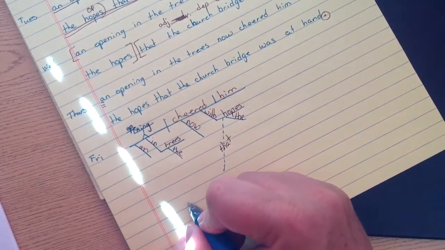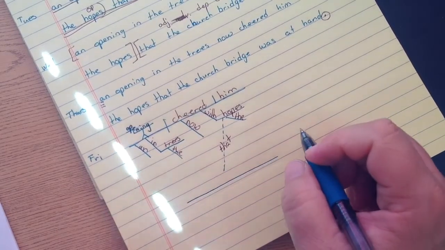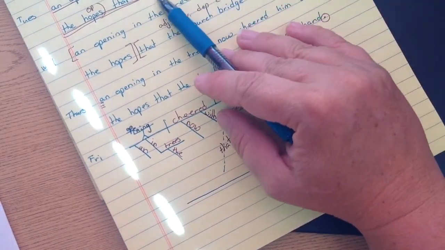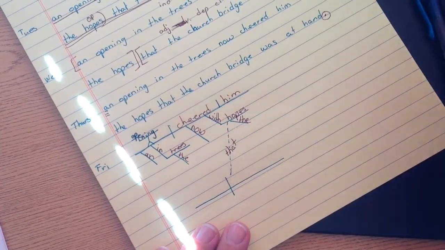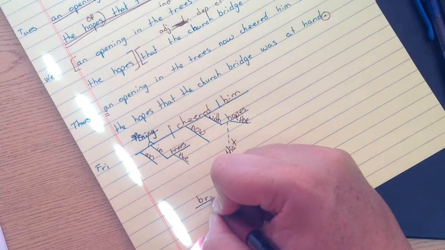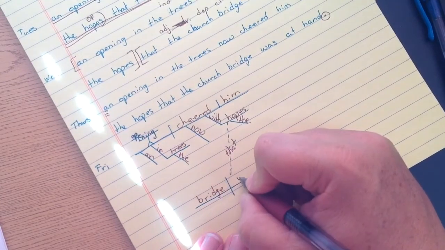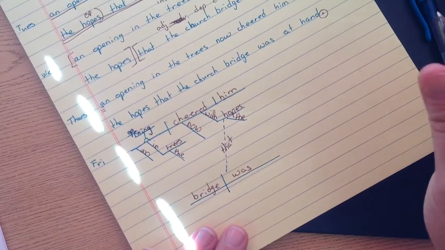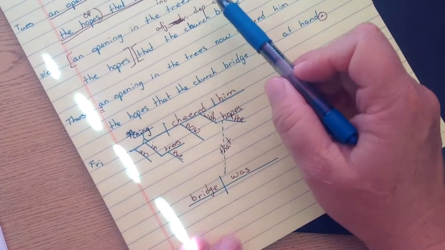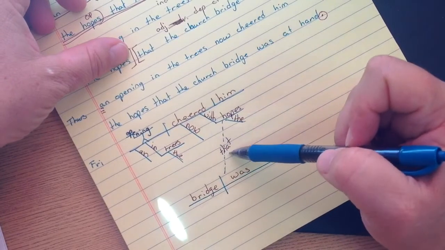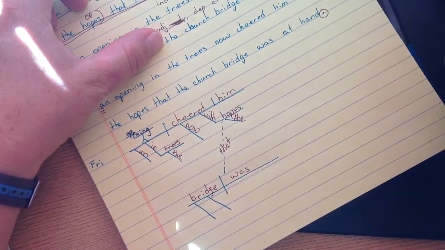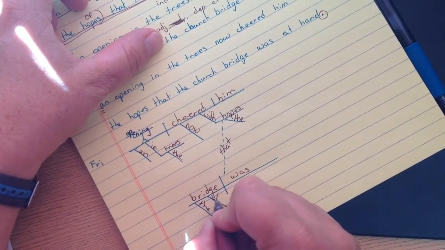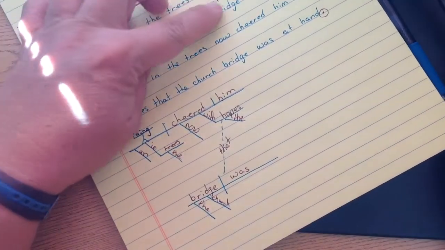I'm going to have my regular horizontal sentence line. I look at this half. I'll go up on Tuesday. Did I have any predicate adjectives or predicate nominatives? No. So it's just going to have the regular old subject and verb spot. Bridge was my subject, and was my verb. So when I look at that, I've got that the church bridge was at hand. The and church, what do they describe? Bridge. So I write in the and church. Was, I've got that.